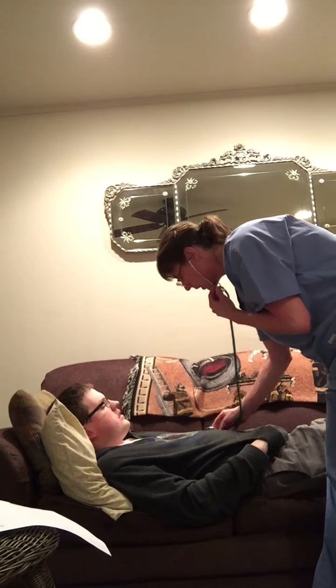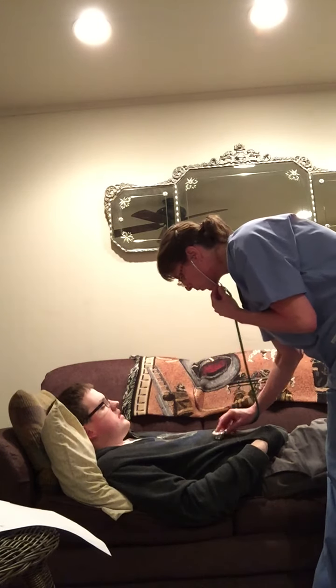So first we're going to listen to the aorta, and then we're going to move down a little bit to listen to the right and the left renal arteries. Then we're going to move down a little further to listen to the right and left iliac arteries, and then down a little bit further to listen to the femoral arteries.